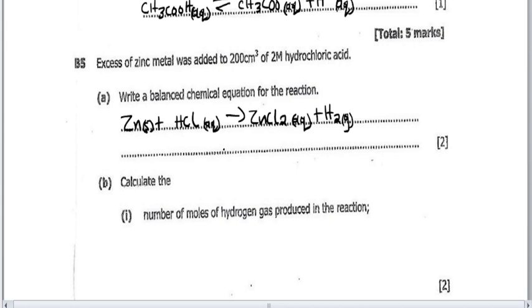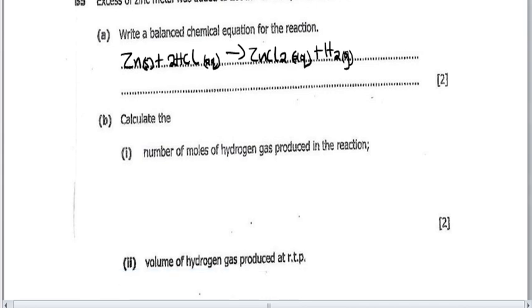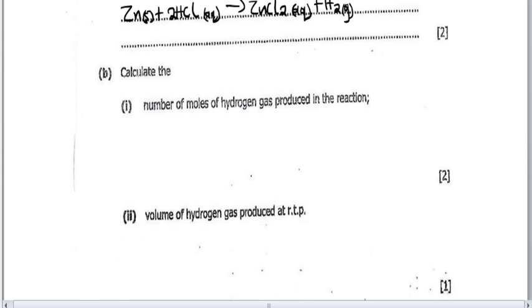So what remains is just the issue of balancing. So chlorine, there are 2 atoms of chlorine, you just put a 2 here to balance for both chlorine and hydrogen. So that one has been balanced. Then you proceed to answer the other one. Calculate the number of moles of hydrogen gas produced in the reaction.